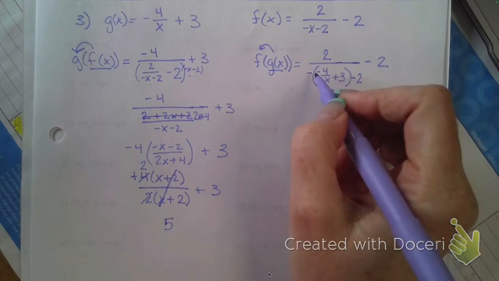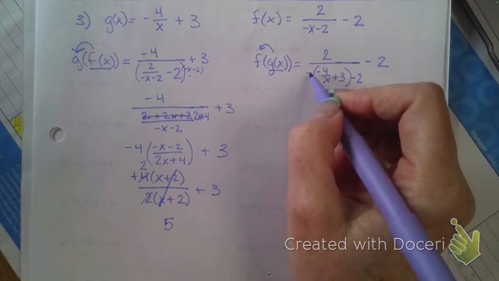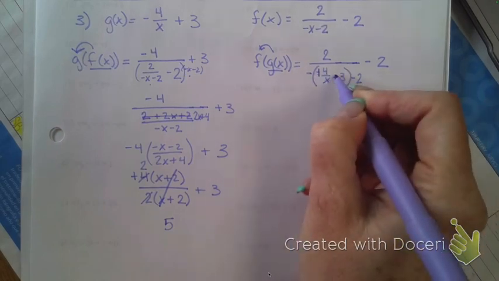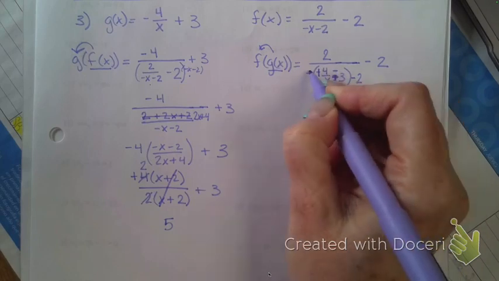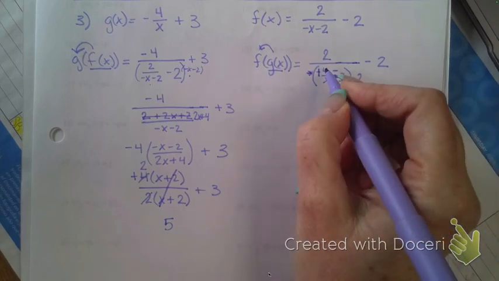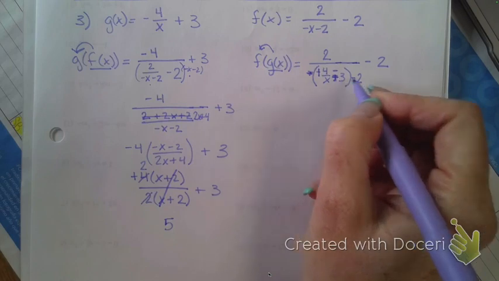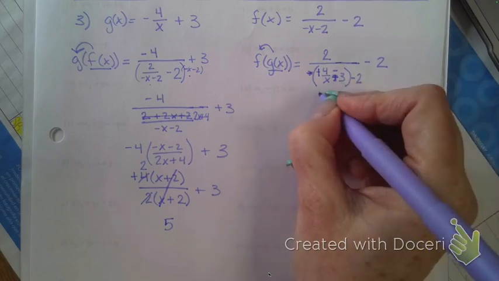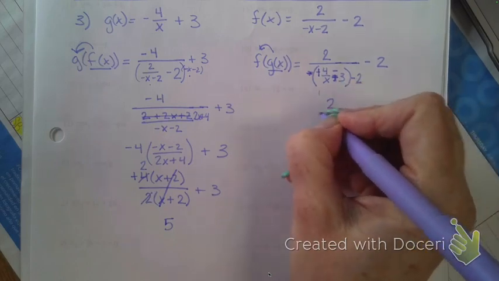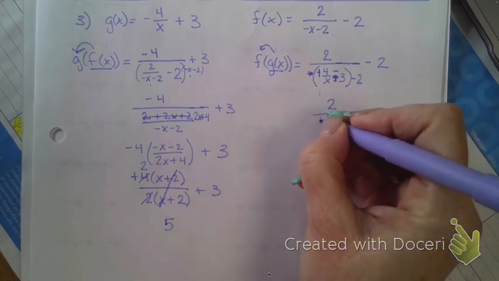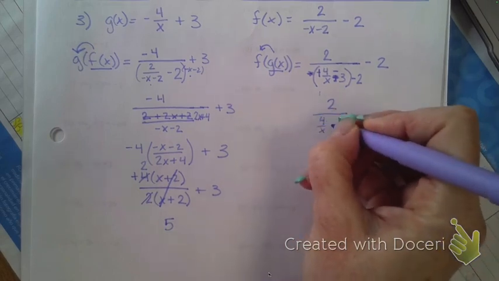Okay, so I'd assume we distribute the negative first. So that's a plus, and this is a minus. So then I have 4x minus 3 minus 2, so that'd be 2 over 4 over x minus 5.